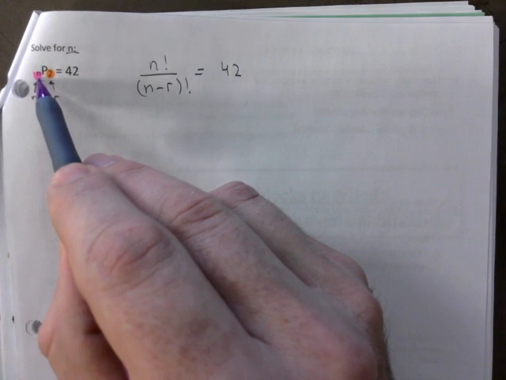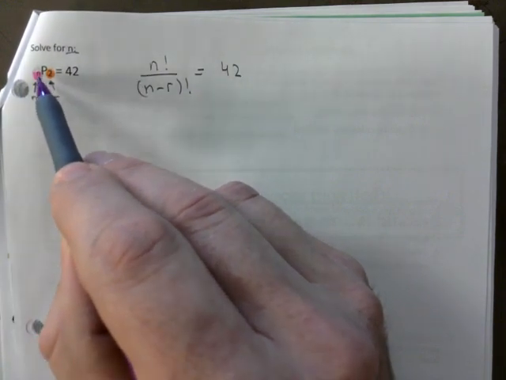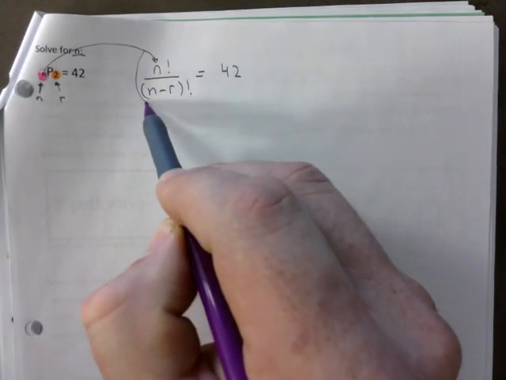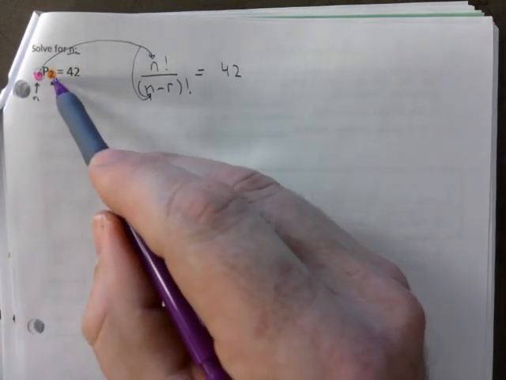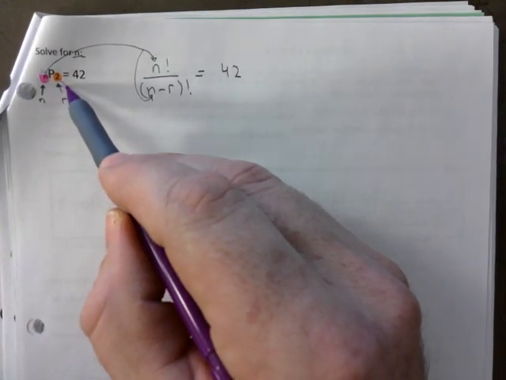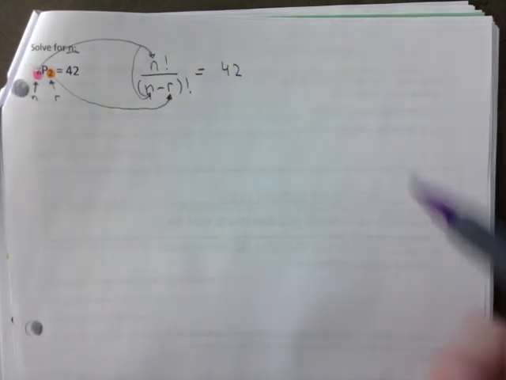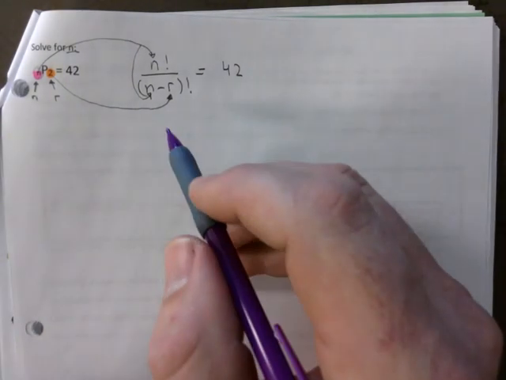So whatever ends up being here, in this case it is just n, right? We're going to plug that in here and in here. Okay? And whatever is in for r, in this case 2, we're going to plug that in there. So let's go ahead and do that.